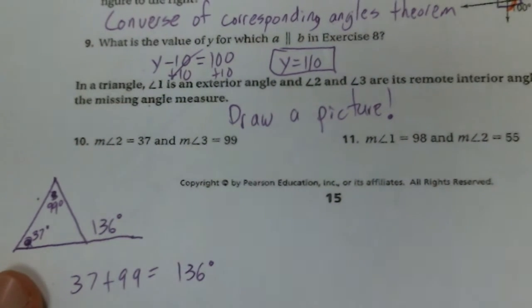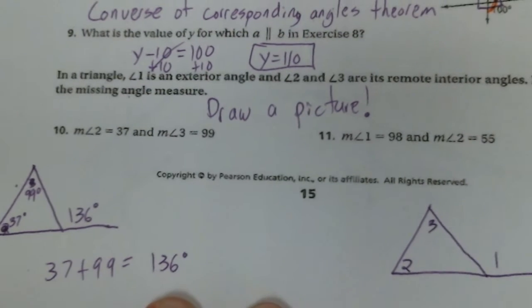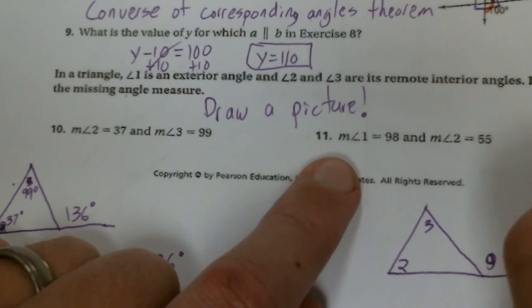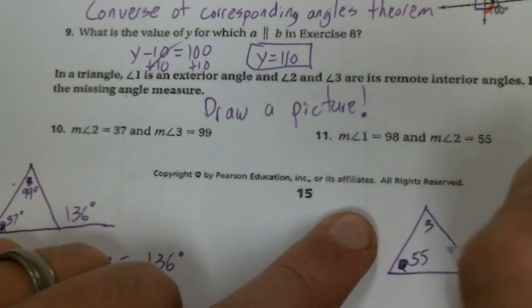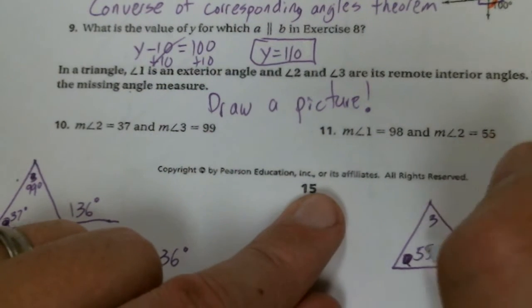All right, so number 11, we're basically doing the same thing. Let me draw another triangle here real quick. 1 and 2 and 3. And number 11, it says angle 1 is 98, so they're giving us the exterior angle, and then angle 2 is 55. Well, I know that angle 3 and the 55 have to add up to 98, so I'll just let that be x.